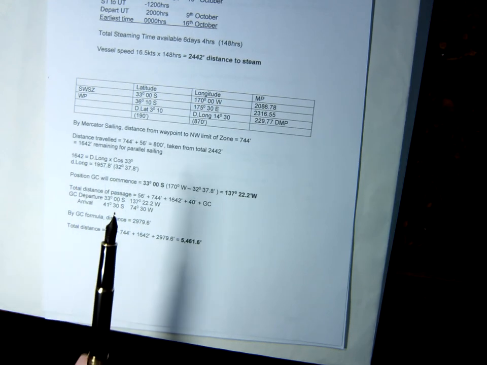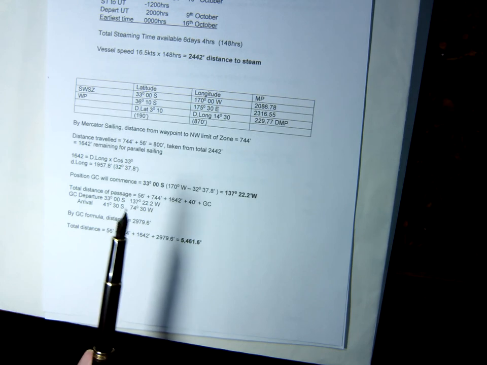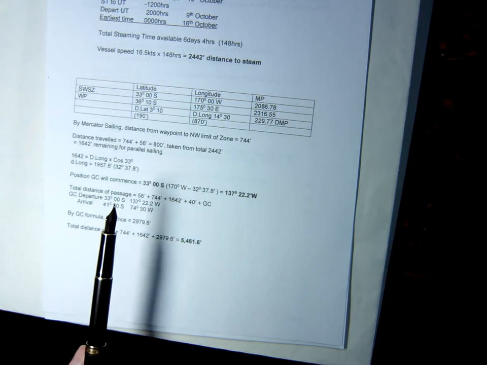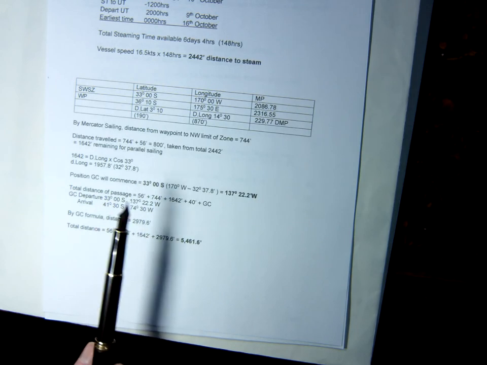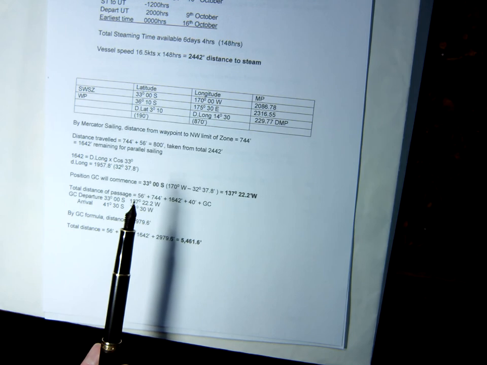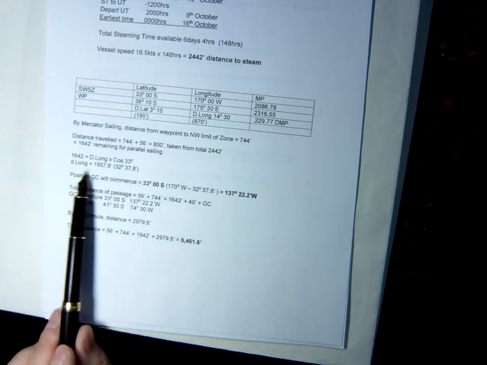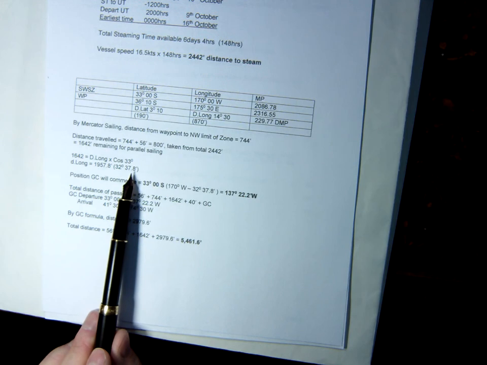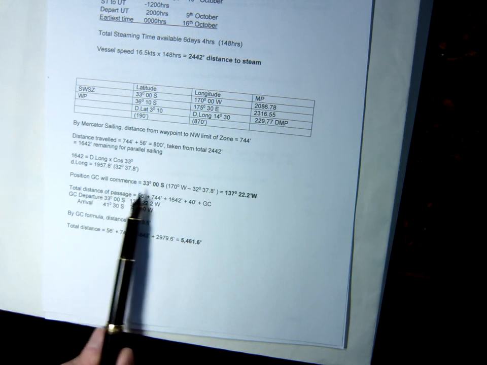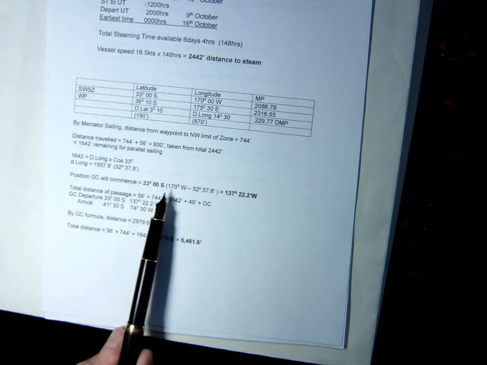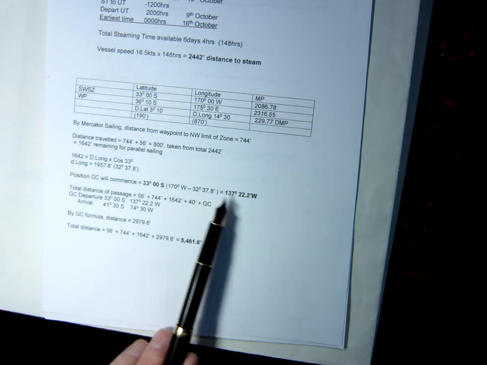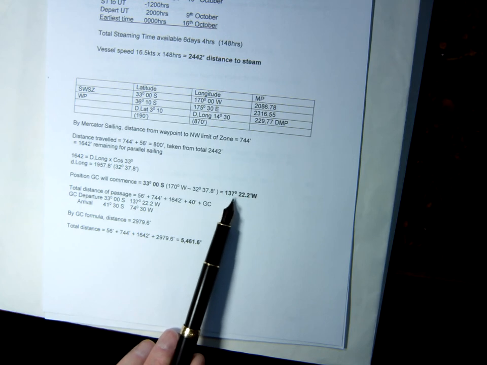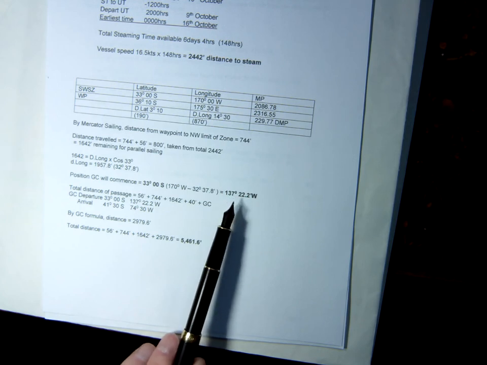So it's crucial now that we work out from that position the D long to apply, because of course the latitude isn't changing. And once we've got the D long, we can apply that to the waypoint, and that will give us our Great Circle position. So the D long I calculated at 32 degrees 37.8. So obviously we'll be 33 south, and we've got the 170 west, and of course we subtract that 32 37.8, so that gives us 137 22.2 west.